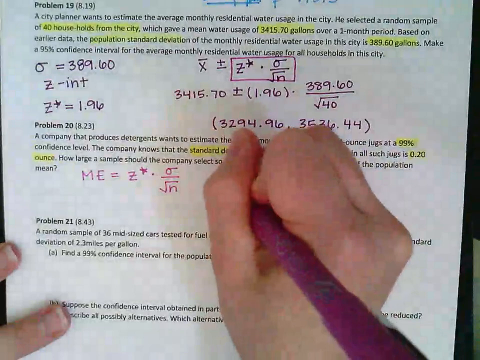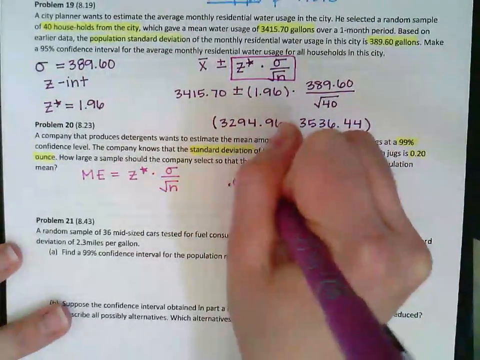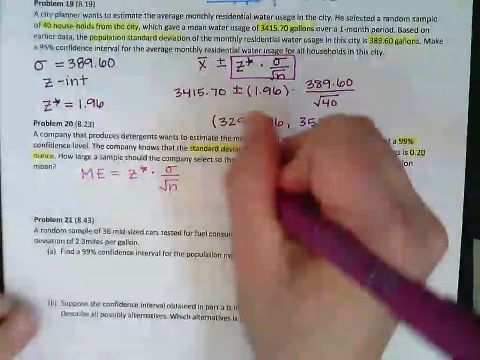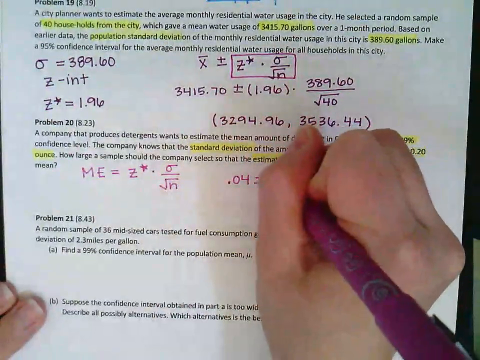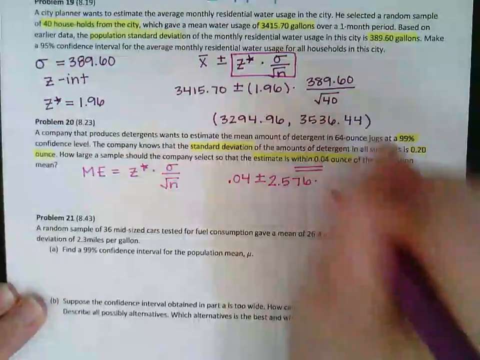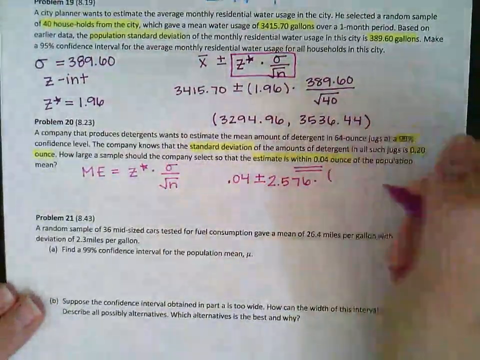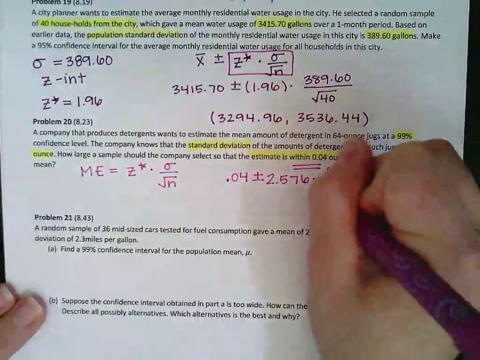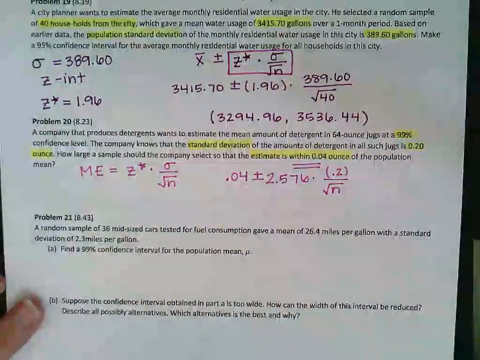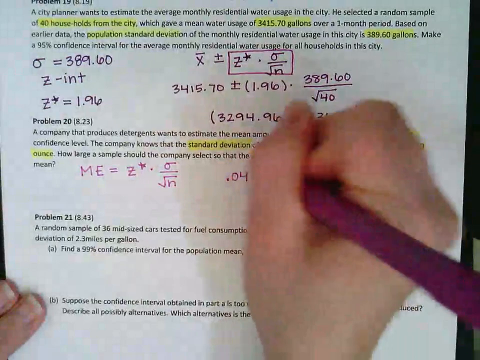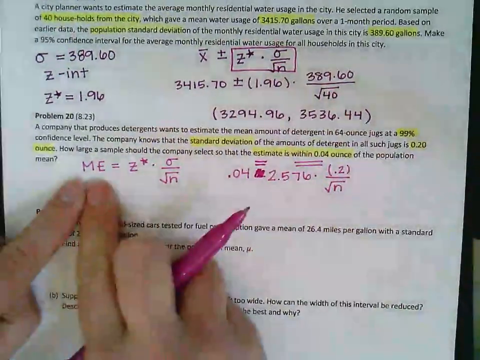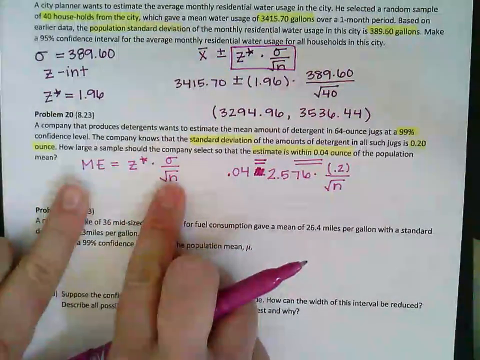So I'm going to say, okay, 0.04 plus or minus z star, okay, for that 99% confidence interval is going to be 2.576. And I have 0.2 here over the square root of n. Oh, I said plus or minus. That's not plus or minus. I'm so sorry. This should be equals. Okay, margin of error equals this right here.